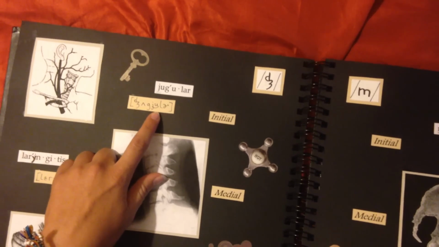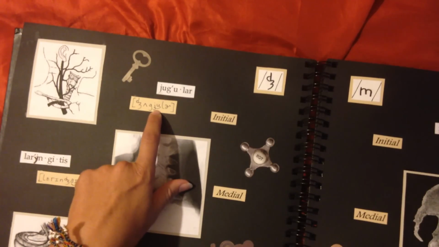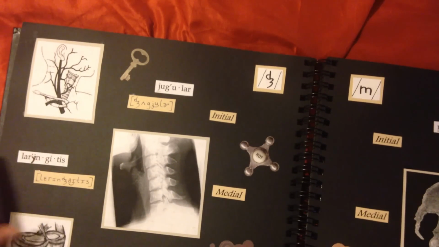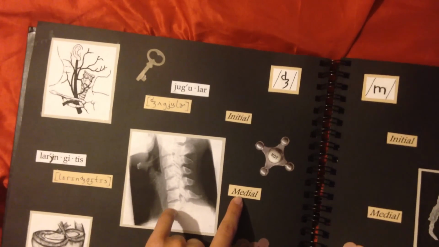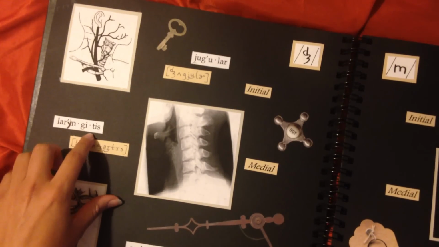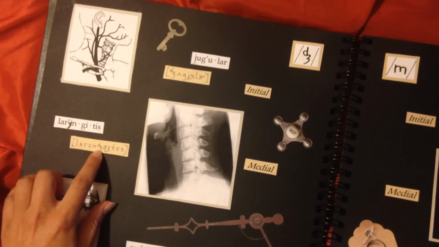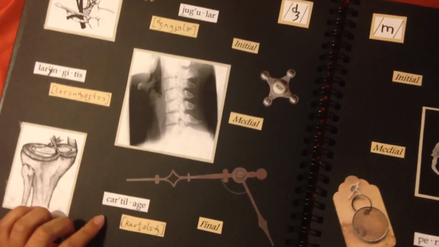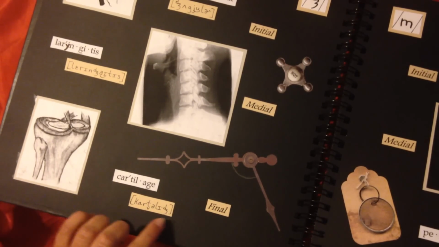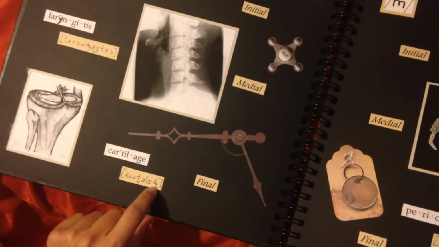This one looks pretty gnarly, I think. J, g, y, l, r. And for the medial position, I have laryngitis. So the j sound is in the middle here. And then for the final position, I chose cartilage. And that's how you write it. So here's our j sound at the very end.